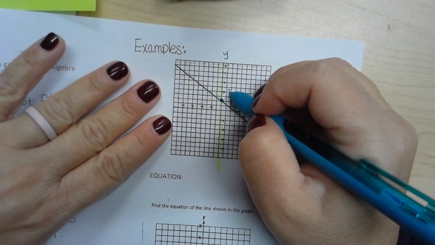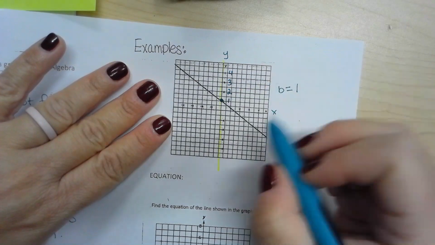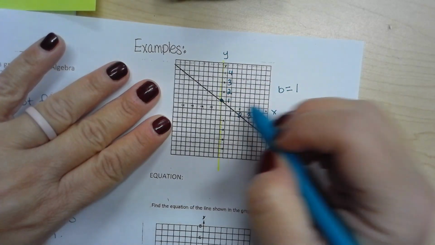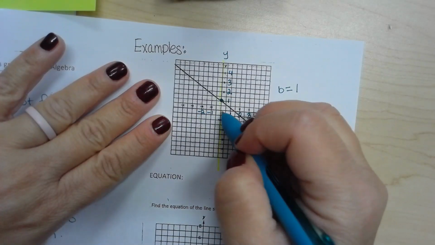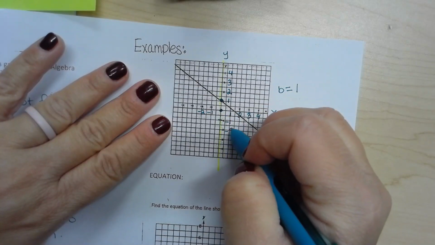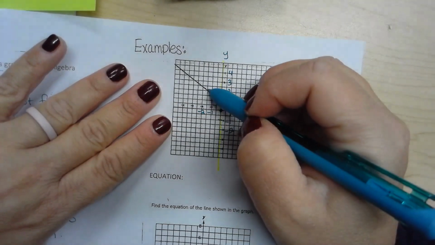This is 2, 3, 4, by the way. That's 1. This is 1, 2, 3, 4. So the scale is going by halves. This is 0, and this is -1, -2. So I found a perfect point there. Let's find another perfect point here.